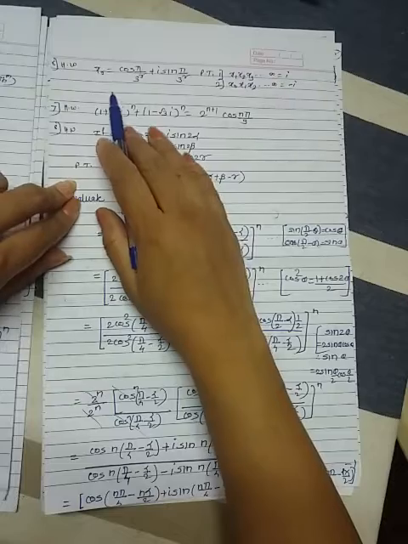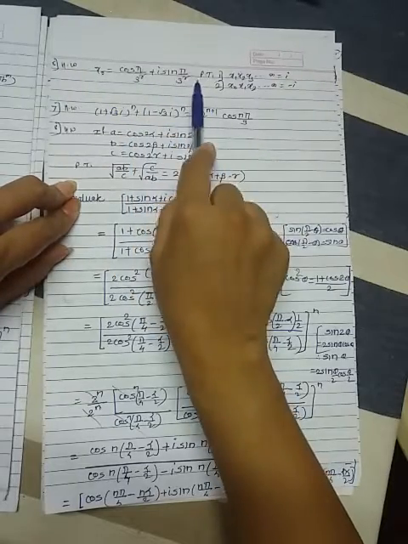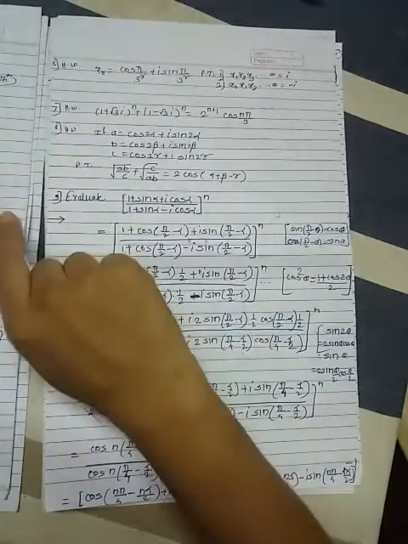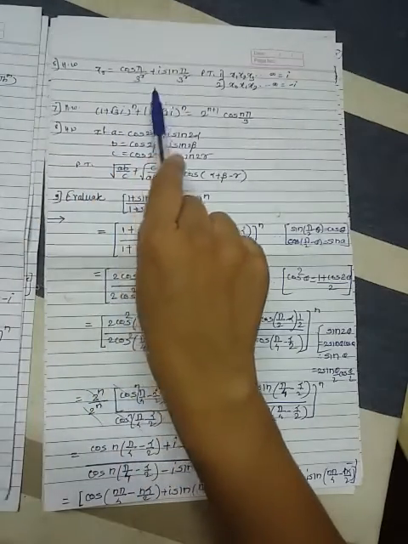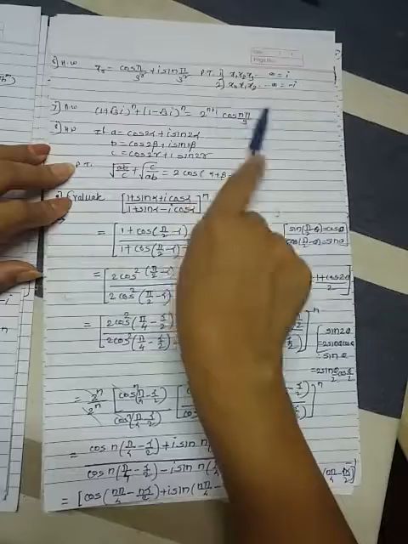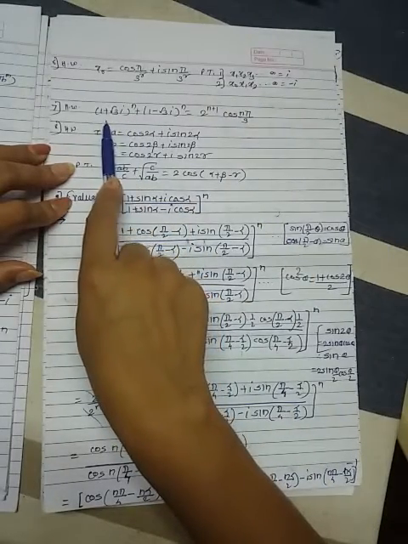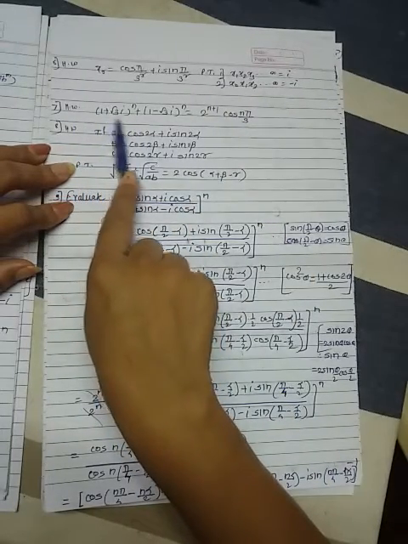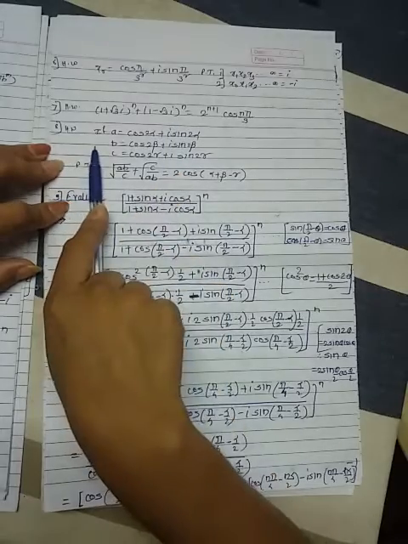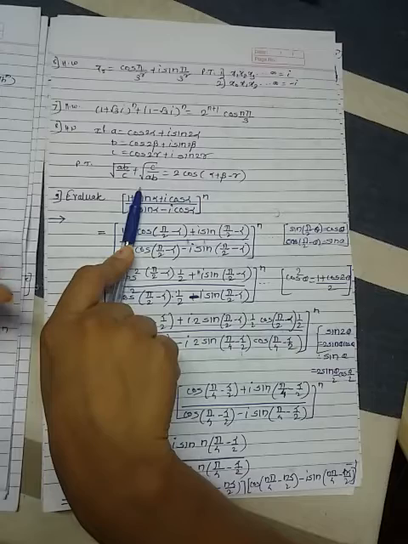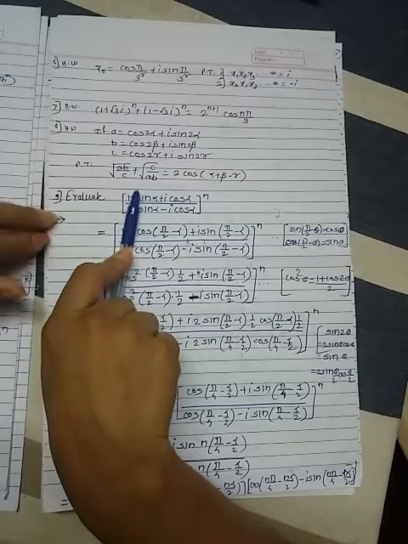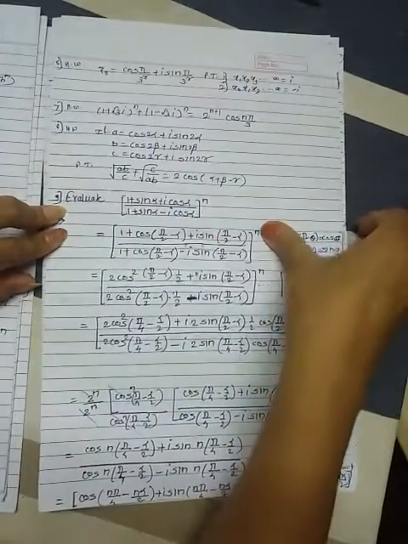These are some homeworks. The same example, only a slight difference is there. You can solve it on your own. And this is another example. This is also very easy. Okay, this is also homework. You can try at home.